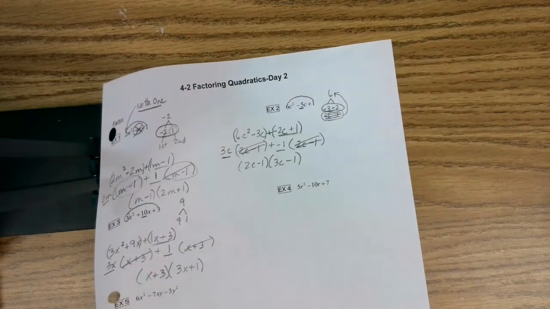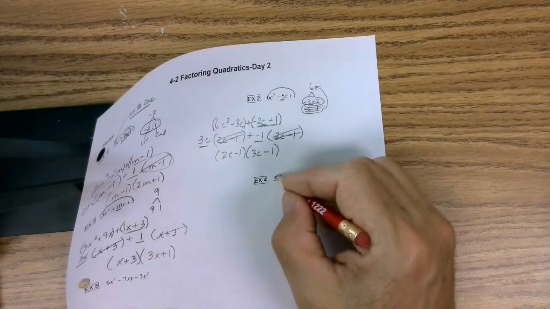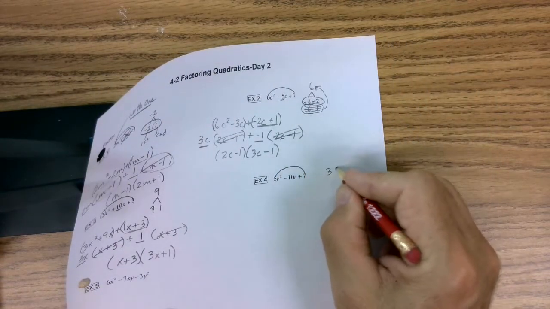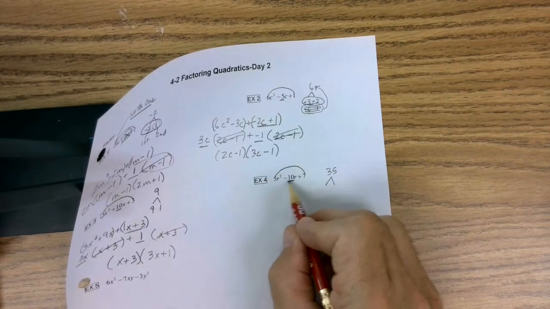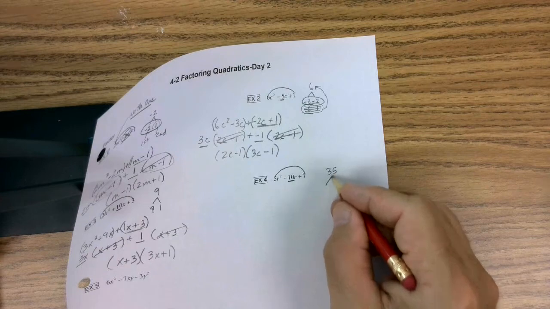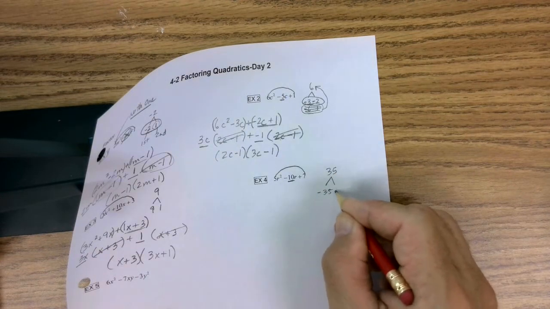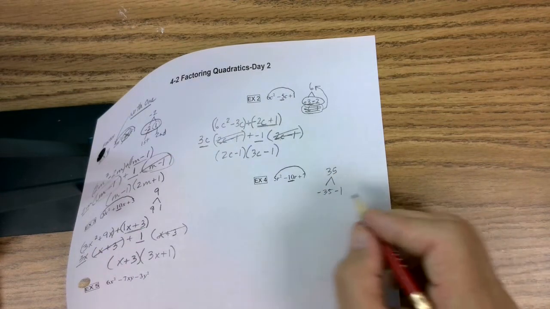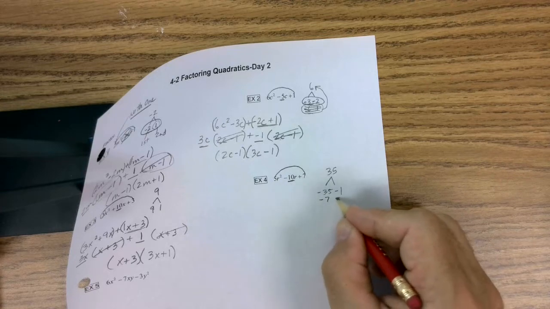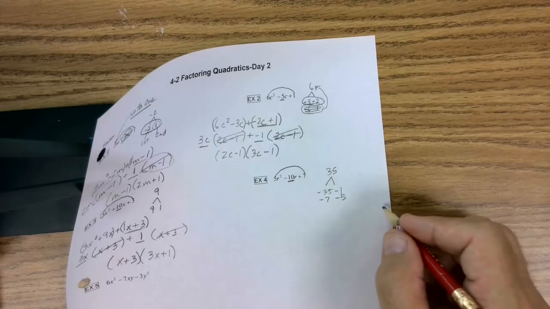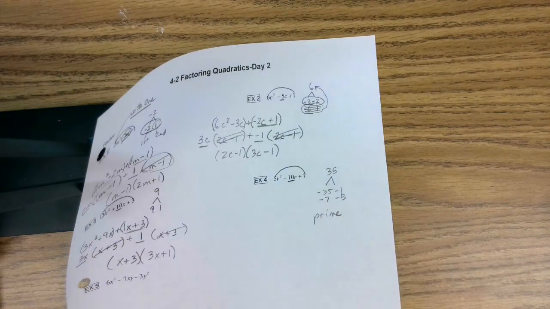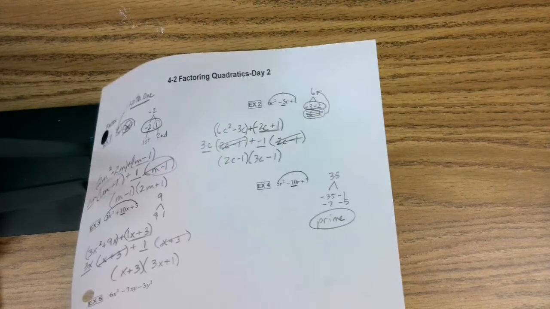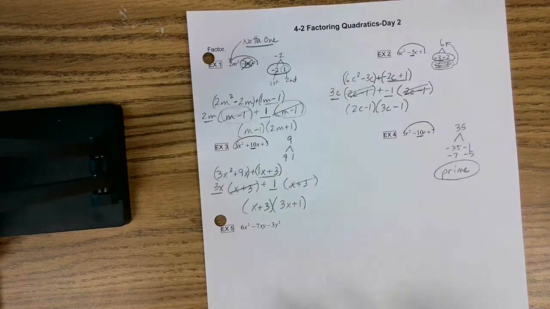All right. Example 4. Once again, not a 1. 35. Let's find 2 factors of 35 that add up to negative 10. Well, obviously they're going to have to be negatives. Negative 35 and negative 1? I don't think so. Negative 7 and negative 5? I don't think so. Guess what? Prime. Gotta love those.